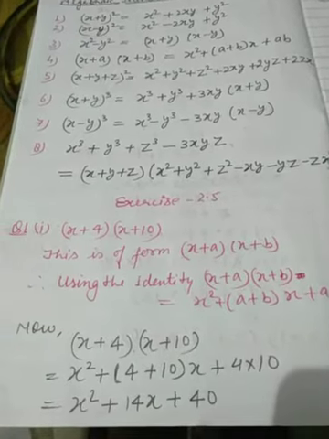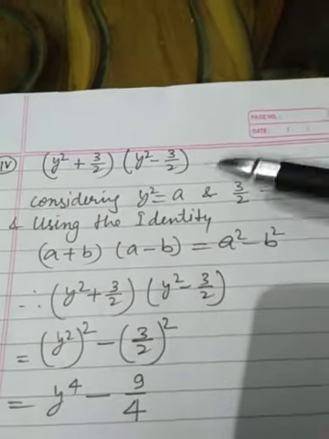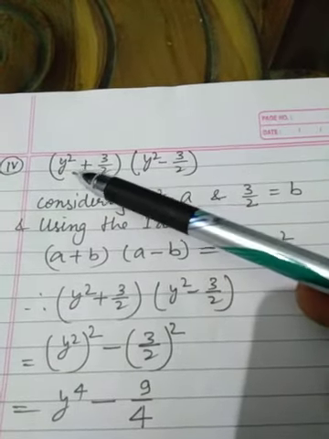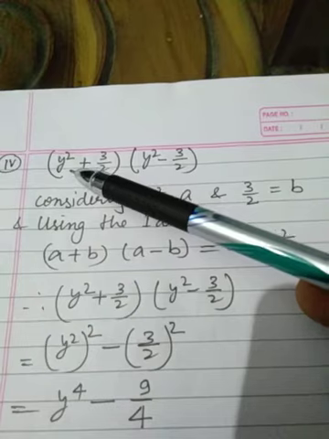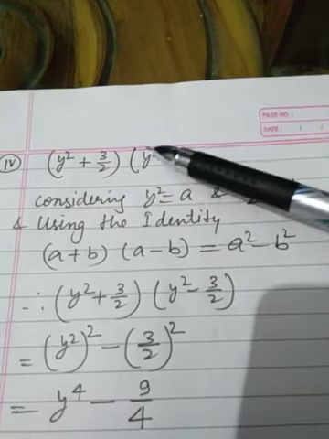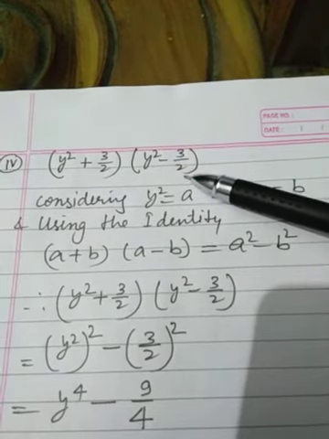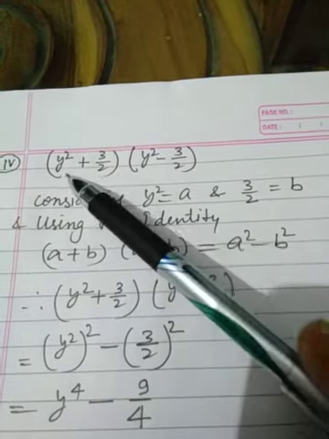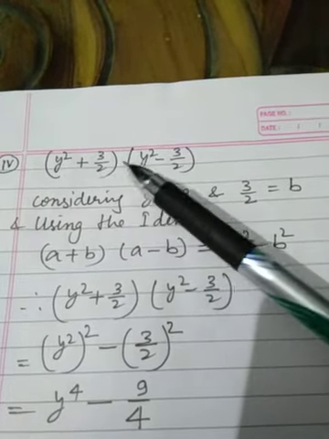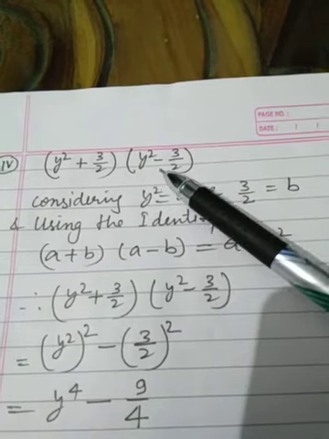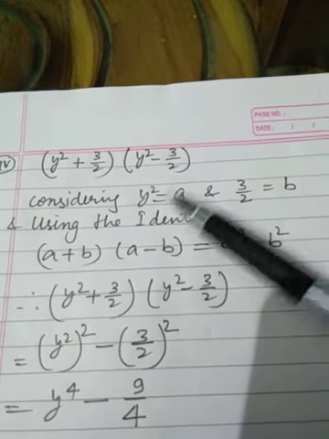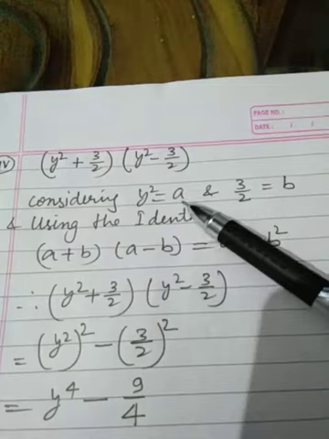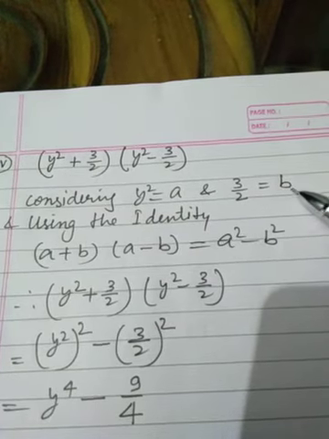I would like to explain one more question of the same question number 1, that is the fourth part. In this fourth part, the question is given as y square plus 3 upon 2 and y square minus 3 upon 2. We can observe this is first term plus second term, and in the second bracket first term minus second term, which means we can consider y square as a and 3 upon 2 as b.